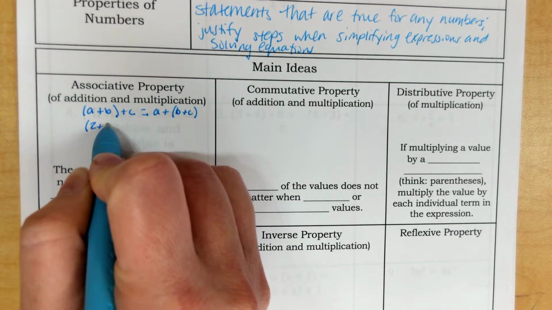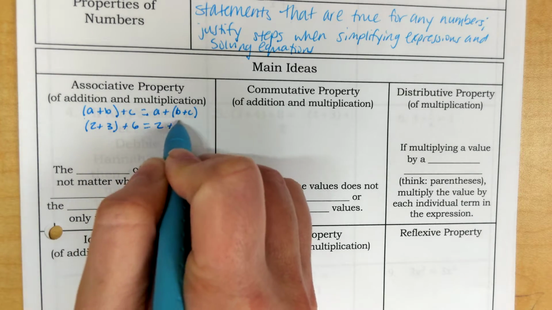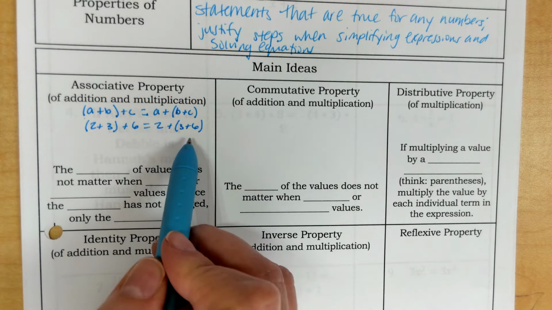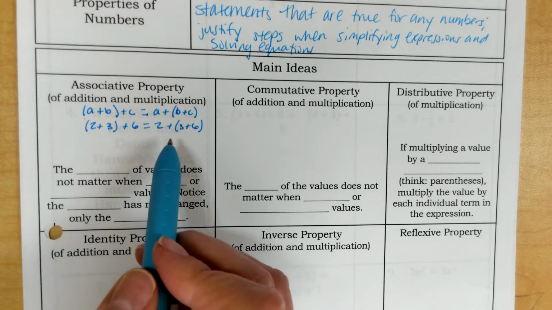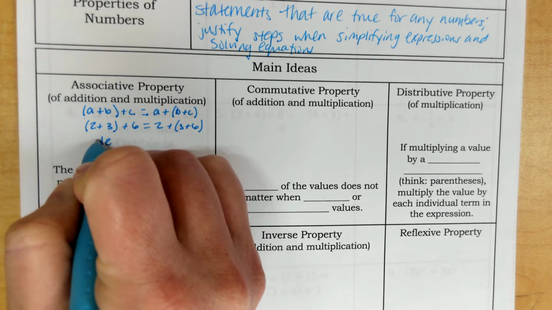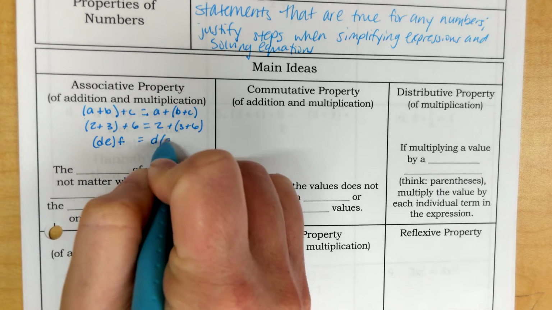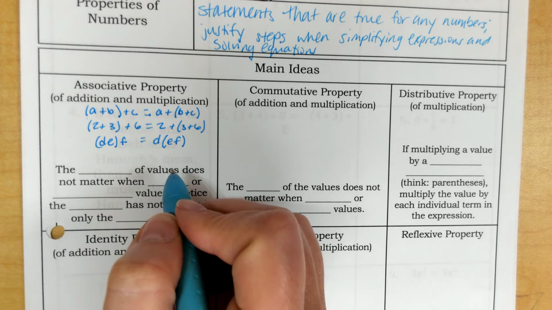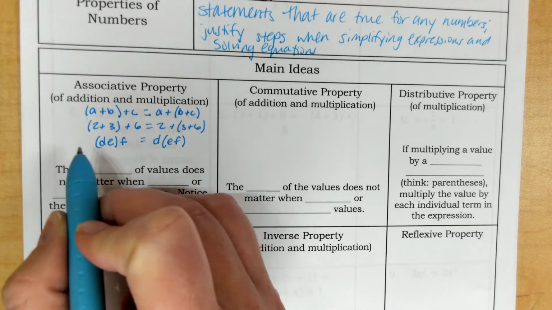So if you do that with numbers, here's an example, it doesn't matter whether I group the first two numbers or the last two numbers. If all of them are addition, I'm going to come out with the same solution or simplification. The same thing happens with multiplication. If I have D and E being multiplied together and then being multiplied by F, it doesn't matter which two are done first in the grouping. But notice that the order is still the same. It's the grouping that's different.